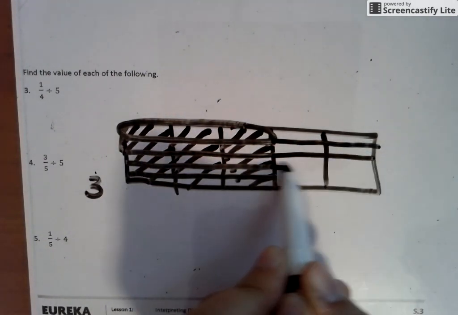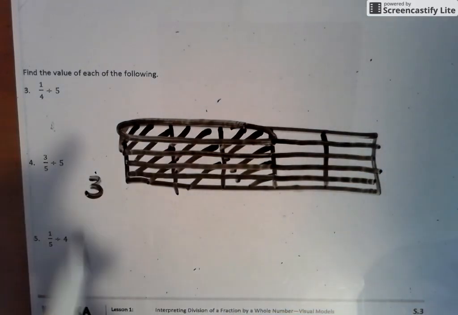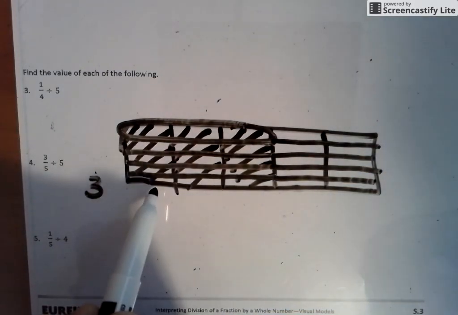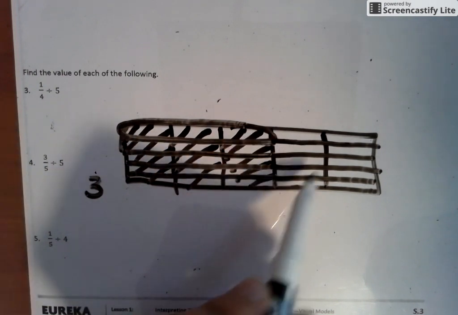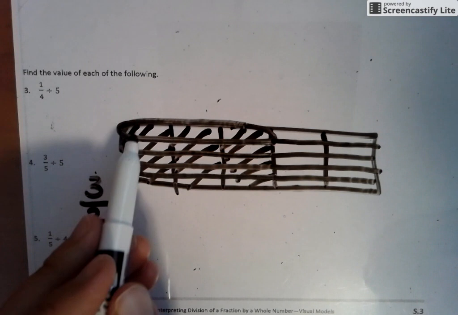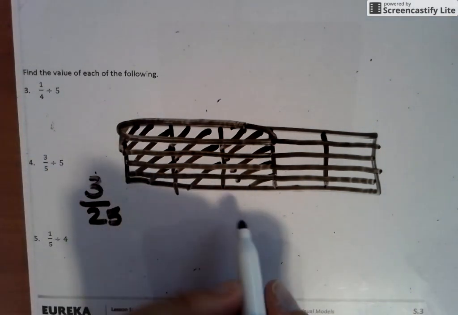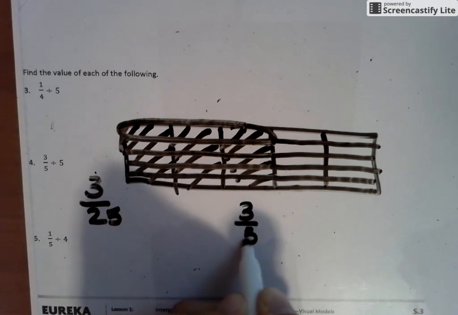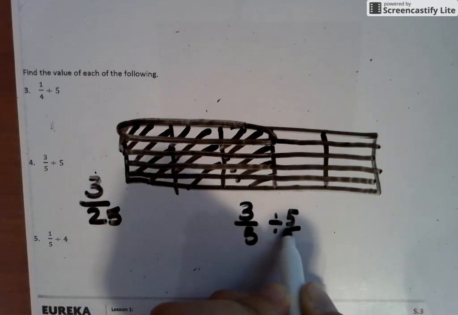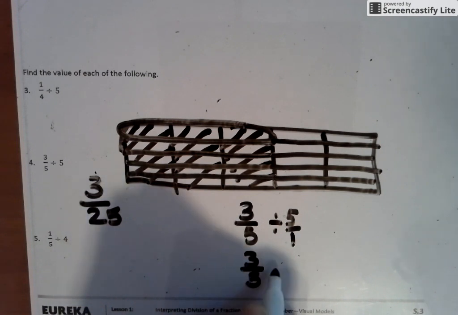And we need 3 of them. So our numerator is going to be 3. And we have to carry this through because all parts of a tape diagram must be the same. So if we split this into 5s, 5, 10, 15, 20, 25, our answer is 3 parts of 25.